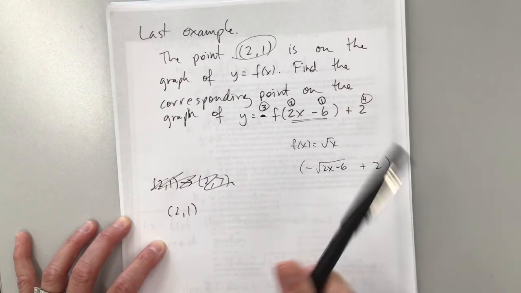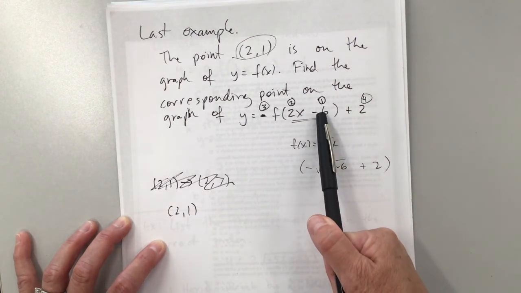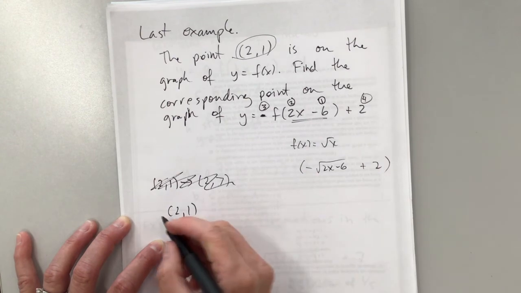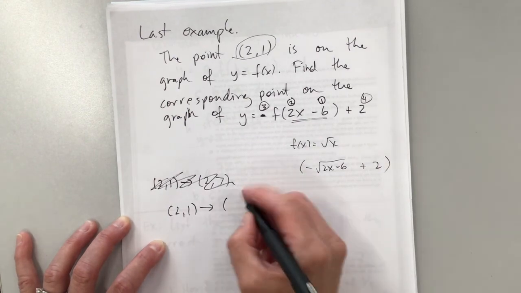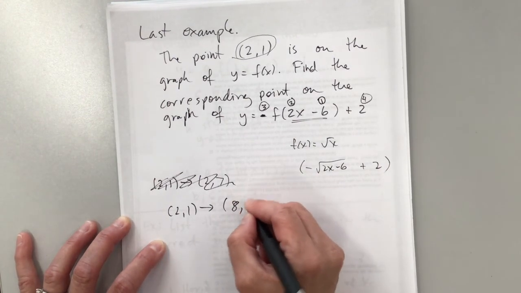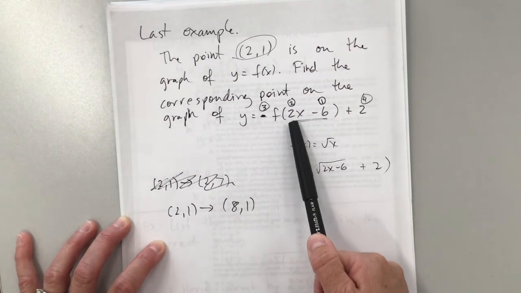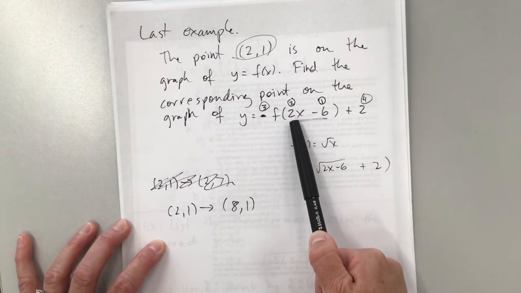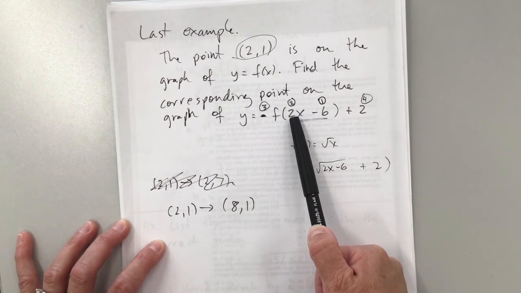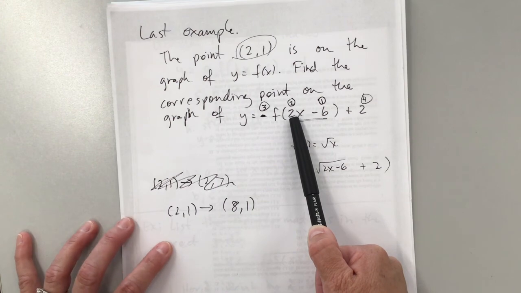With the 6, we're going to shift right by 6 units, so we add 6 to the 2, to the x-coordinate. Then we take care of the 2, so that's going to be a horizontal shrink by a half, so we multiply the x-coordinate by a half.